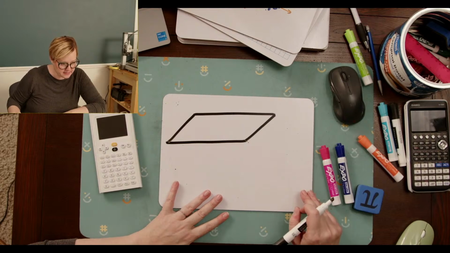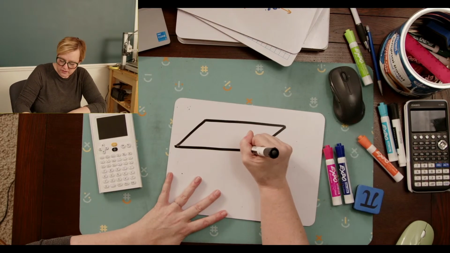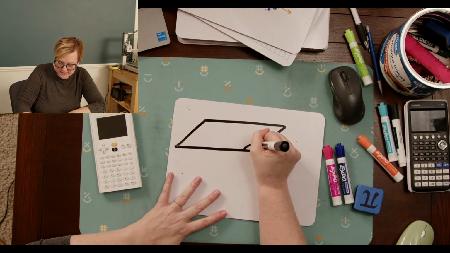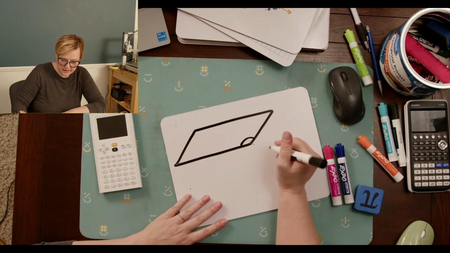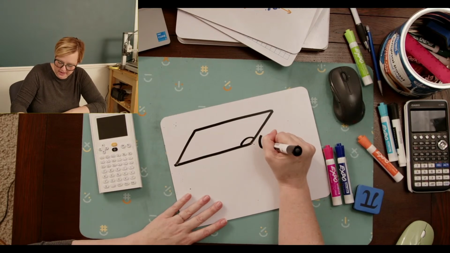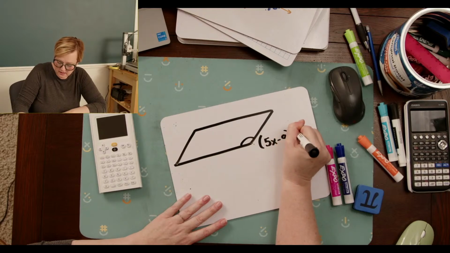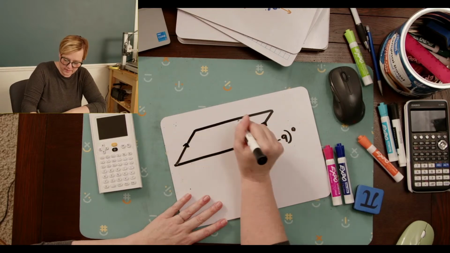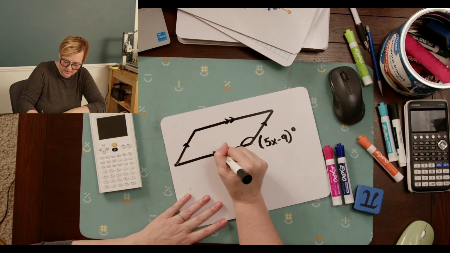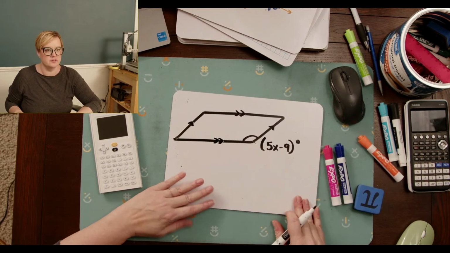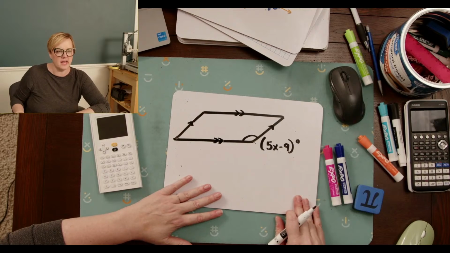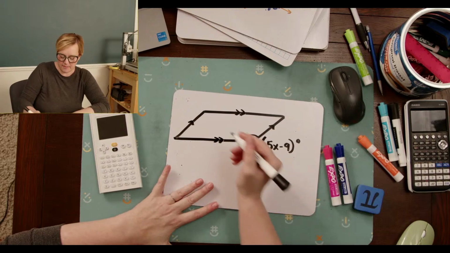Okay, so let's, ooh, that's actually a lot more complicated. Okay, so if I say that this angle is 5x minus 9 degrees, and we'll mark these as being parallel. This is a parallelogram, but when people come in and just see the diagram, sometimes they get fussy. So this is geometry, algebra 1, algebra 2, geometry.